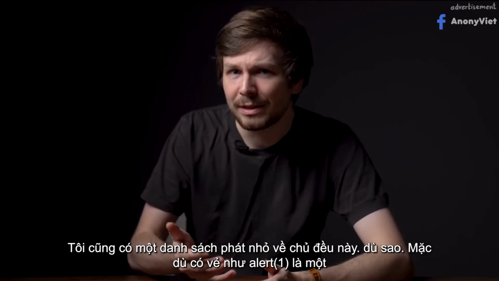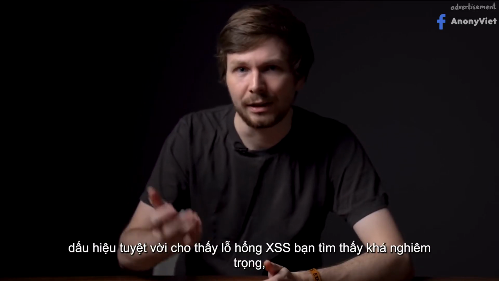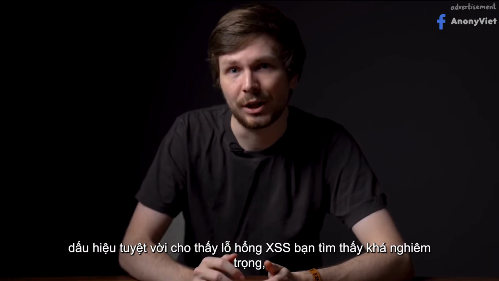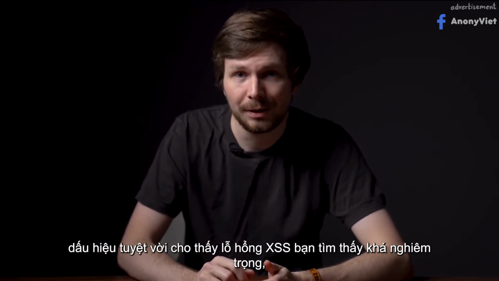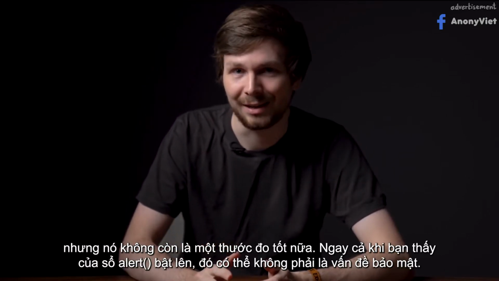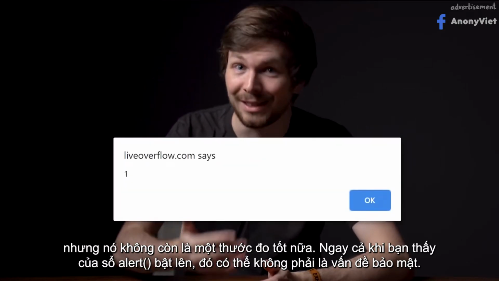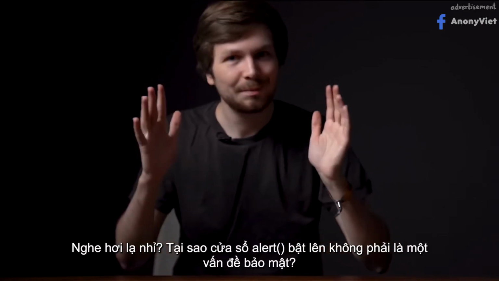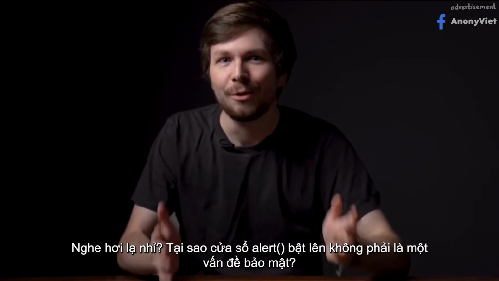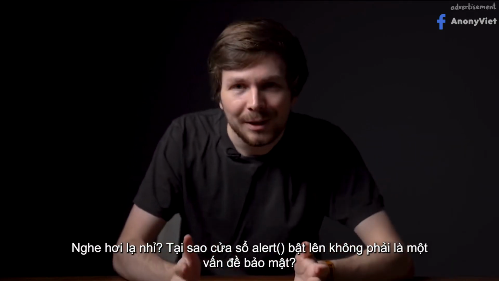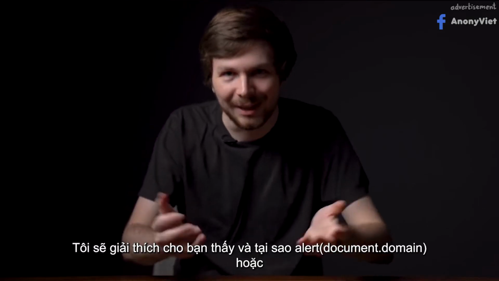Anyway, even though it seems that alert(1) is a great indication for XSS injection actually being critically exploitable, it's not a good metric anymore. Even if you see an alert pop up, it might not be a security issue. This might be a bit surprising to you. Why would an alert pop up not be a security issue? I hope I can explain that to you.